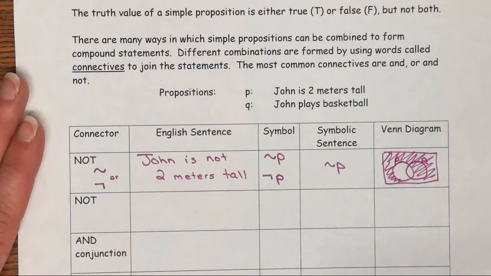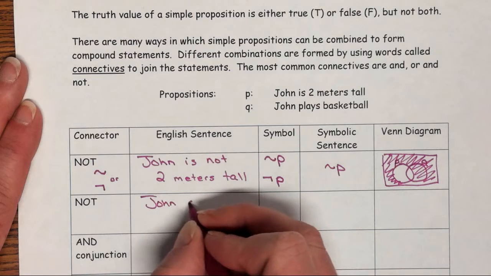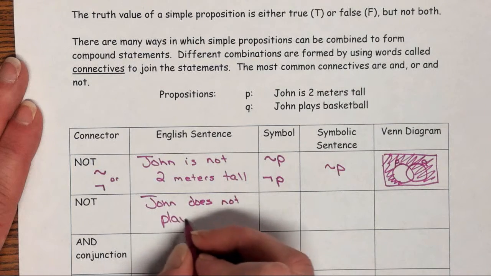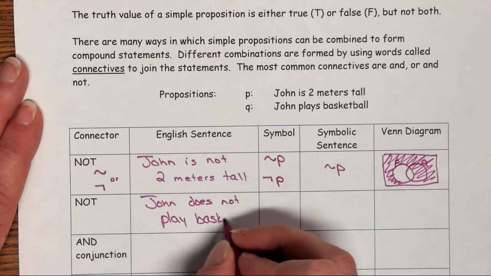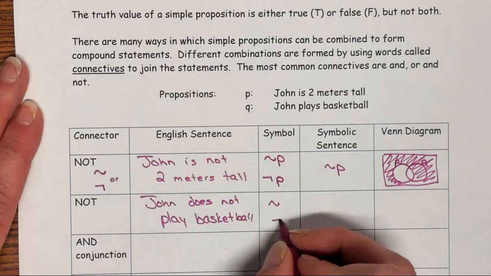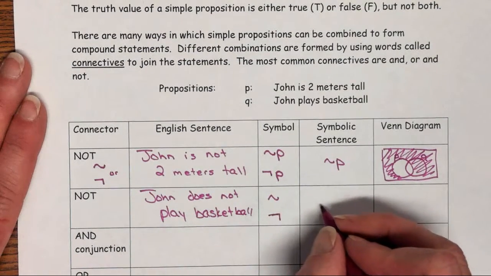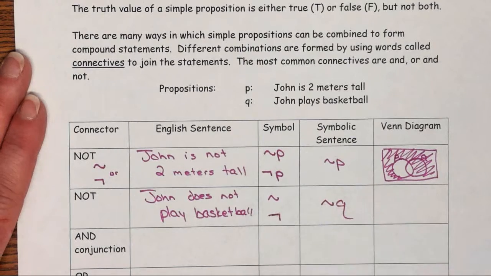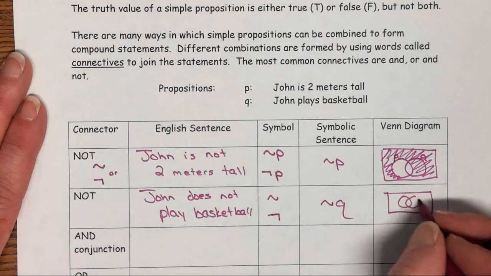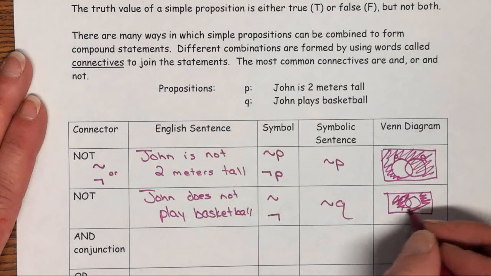So let's negate the next sentence: John does not play basketball. Again, that's either going to be a squiggle, or depending on what software they use, this little sideways L thing. I like the squiggle. That would be not Q. So in the Venn diagram, you're looking at everything outside of Q.